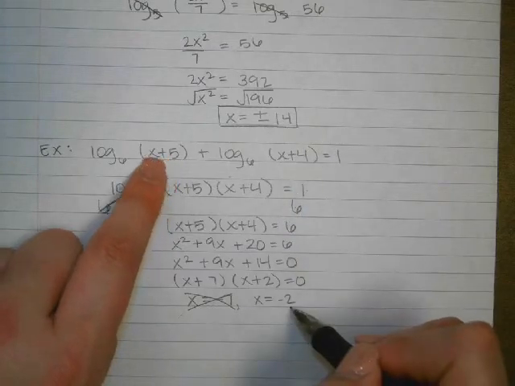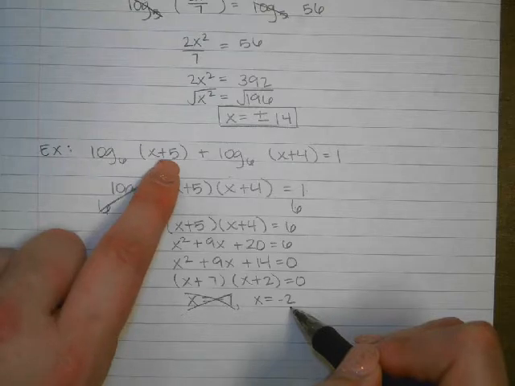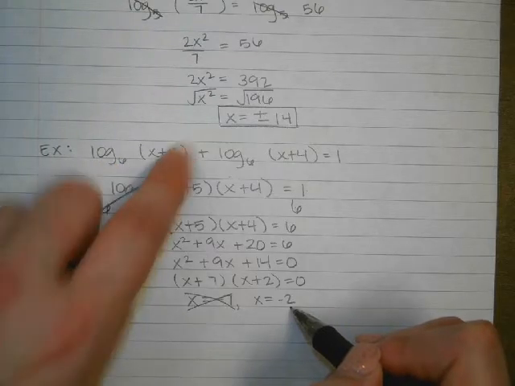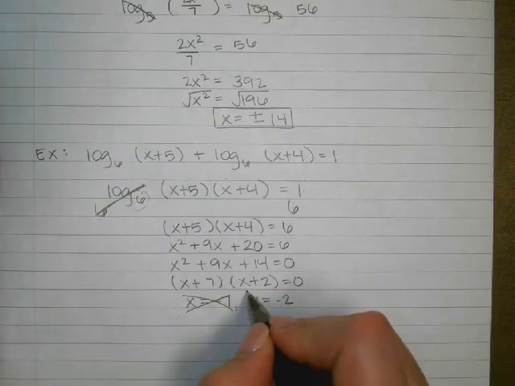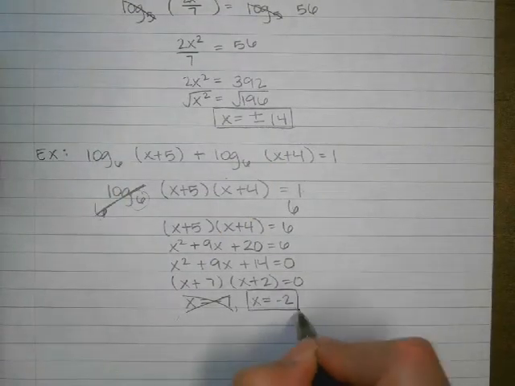-2, however, is totally fine. -2 plus 5 is 3. I can log 3. -2 plus 4 is 2, and I can take the log of 2. And so x equals -2 is a good answer.